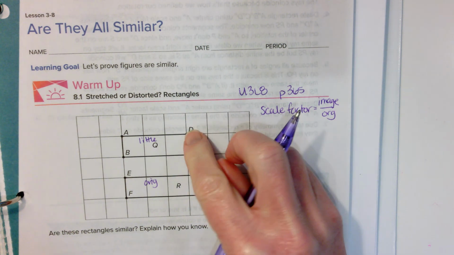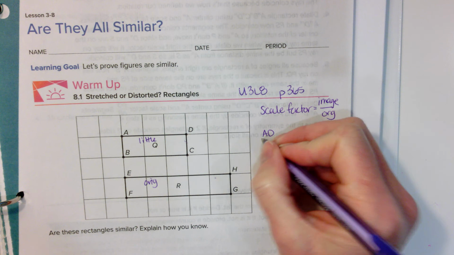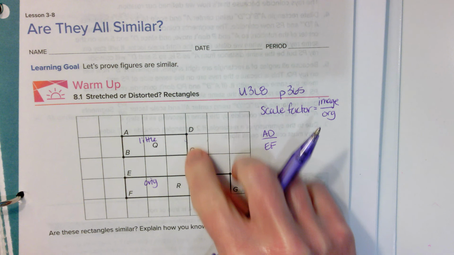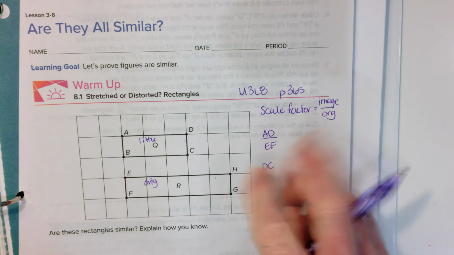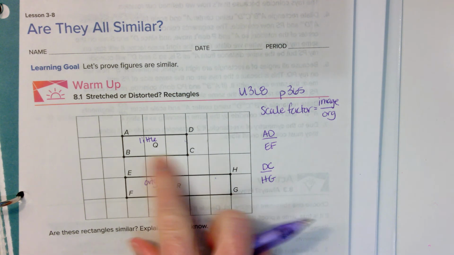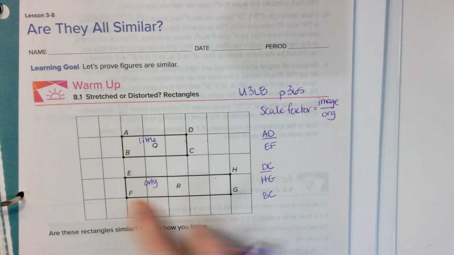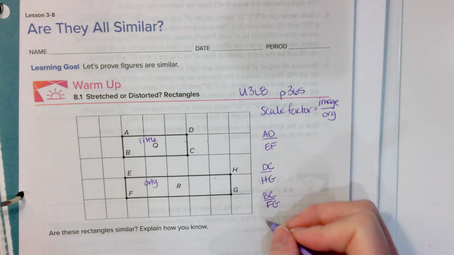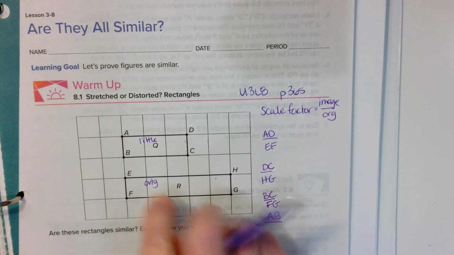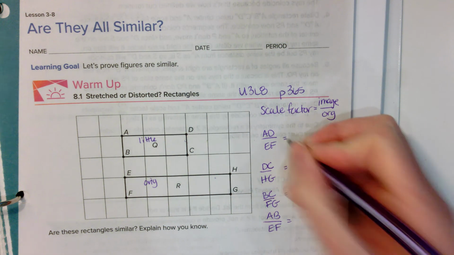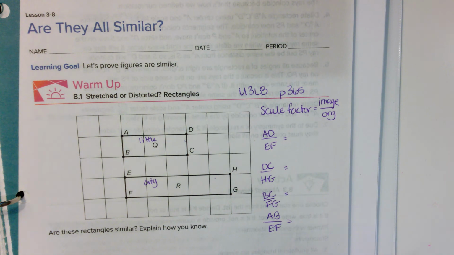But I know that this side AD in the little one should go to side EF in the big one. I know that DC in the little one should go to HG in the big one. I know that BC, the bottom of the little one, should go to FG, the bottom of the big one. And lastly, I know the left side AB should go to the left side EF. So let's take a look at those side ratios to see if they're all equivalent, because if these two figures were similar, the sides would have to be in proportion.